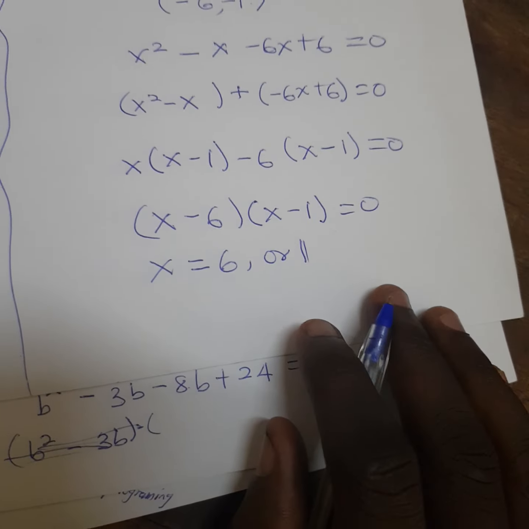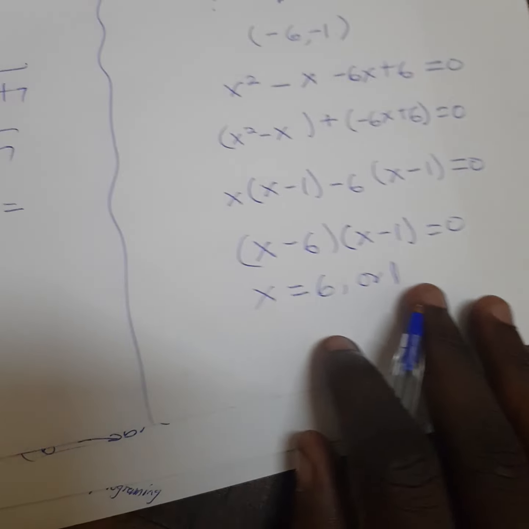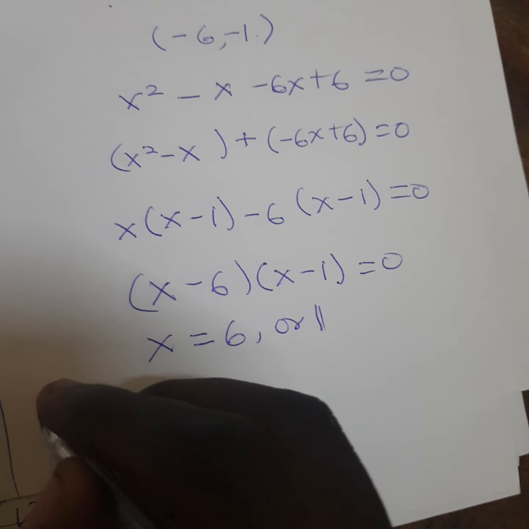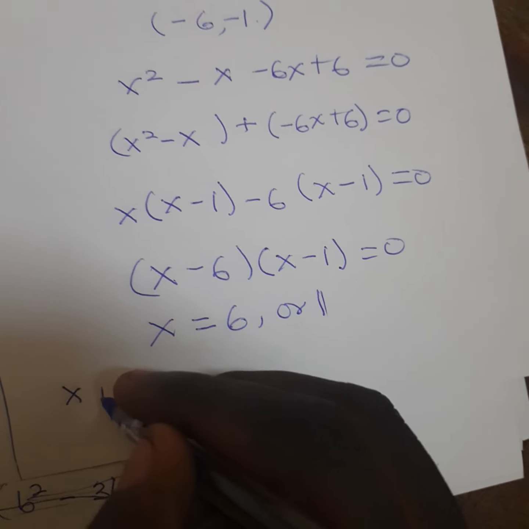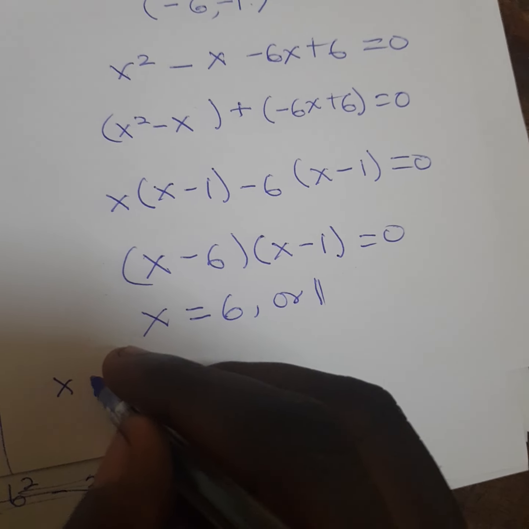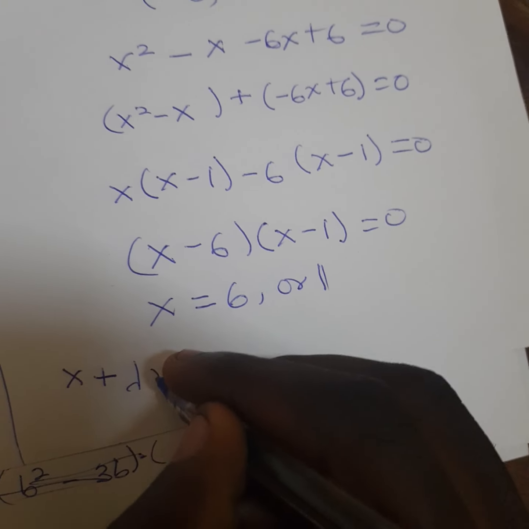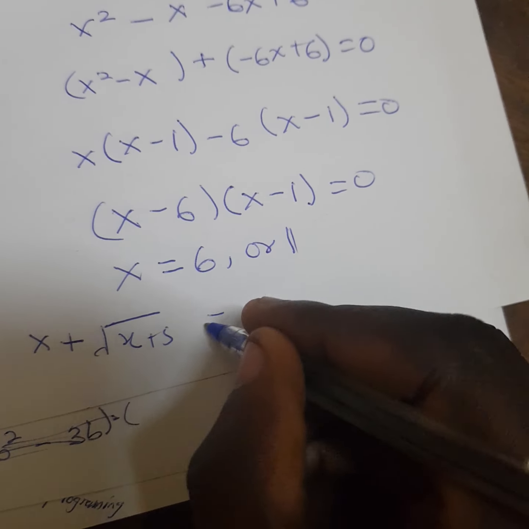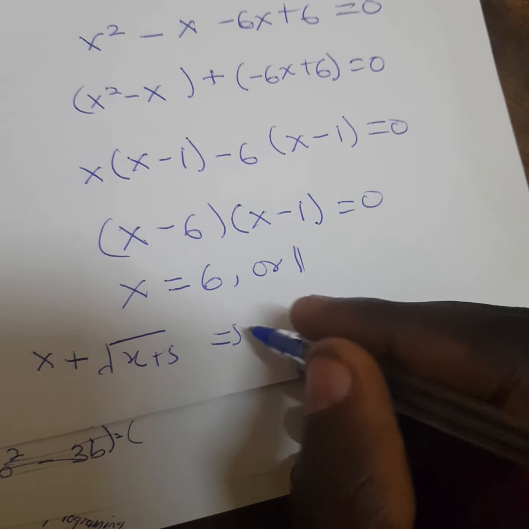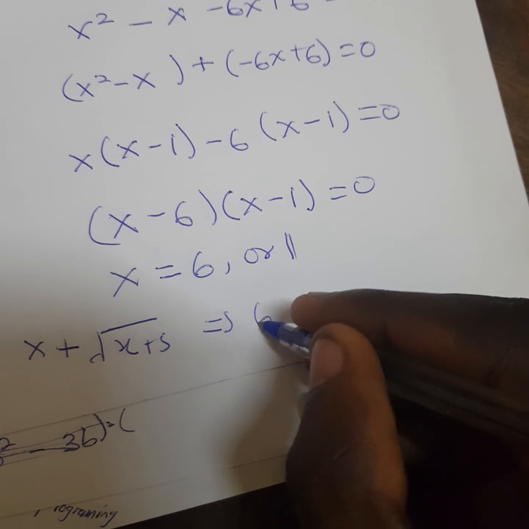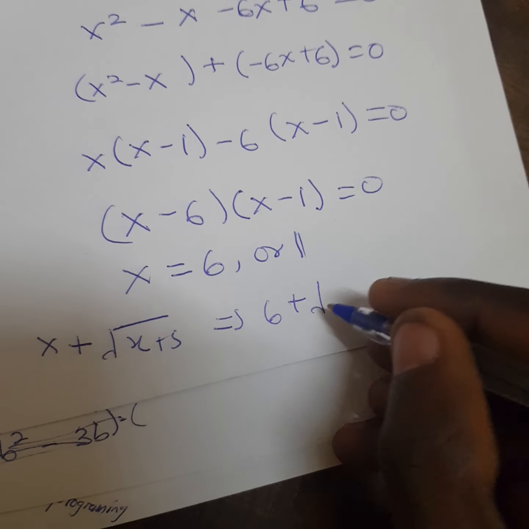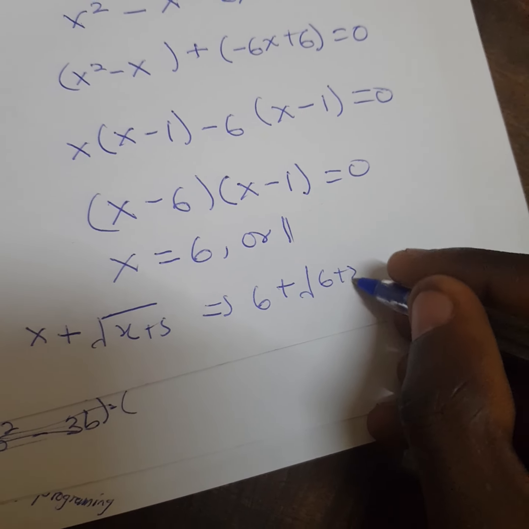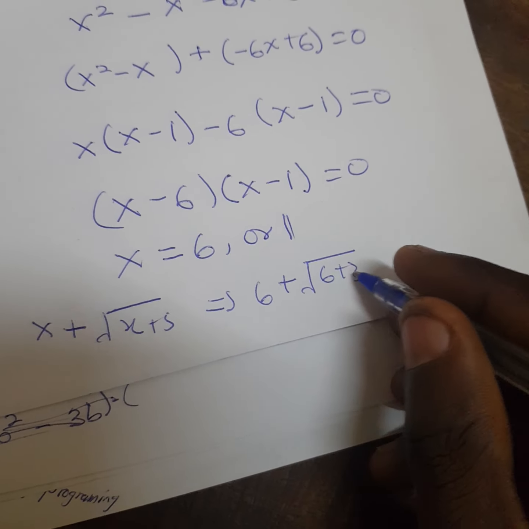Now let's test which of them is correct when you put them into our equation. We had the equation to be x plus root of x plus 3. So if you pick x to be 6, it will be 6 plus root of 6 plus 3, and this will be 9.